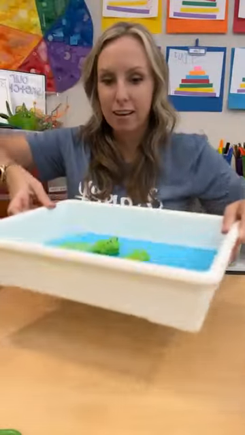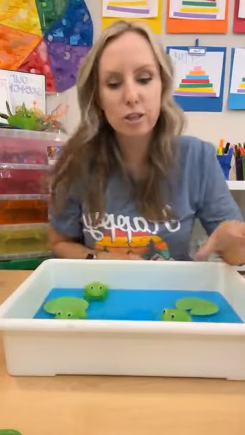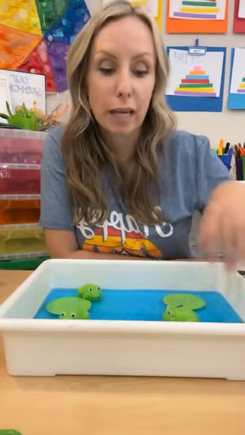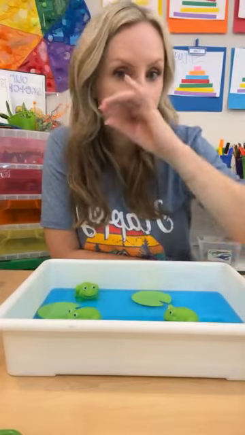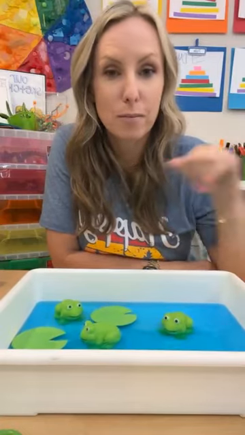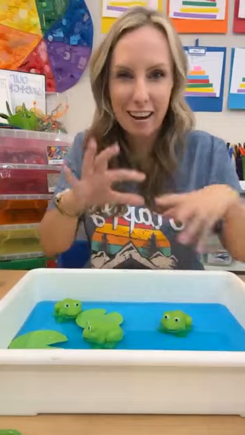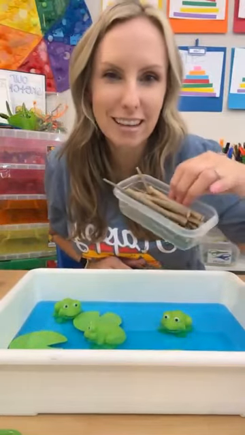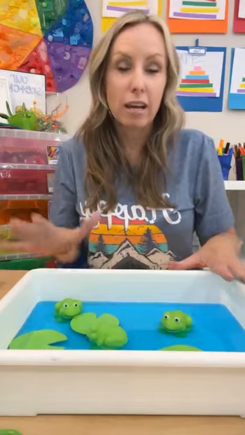For camping. Now, if water isn't your thing, that's okay. You can do blue rice and make a pond. That is an option too. Or you could do brown beans and put some worms in it and little bugs, like the dirt and the grass, and you can put sticks in it and all those fun things. But this is why I like doing the water.